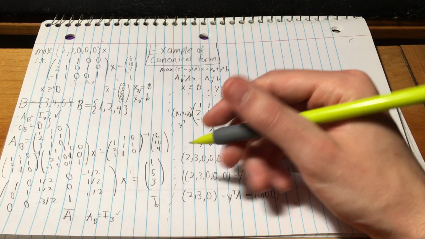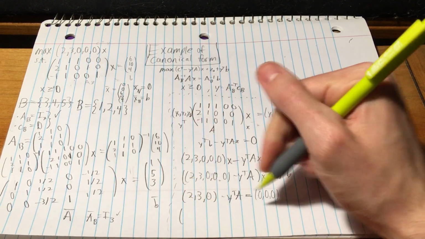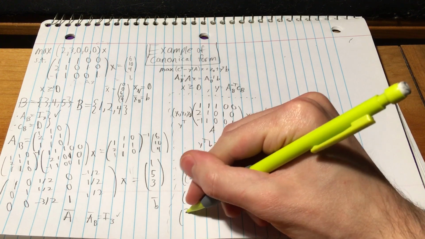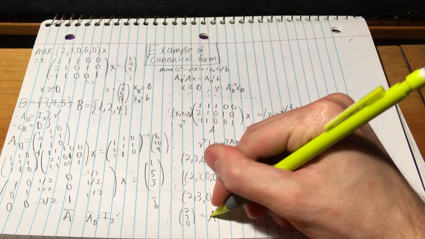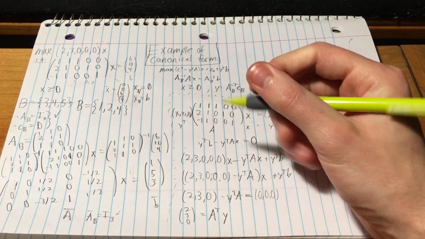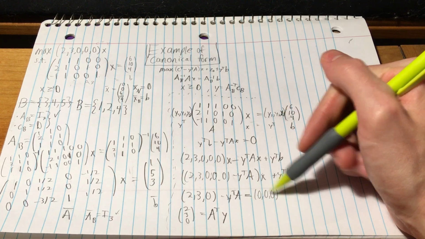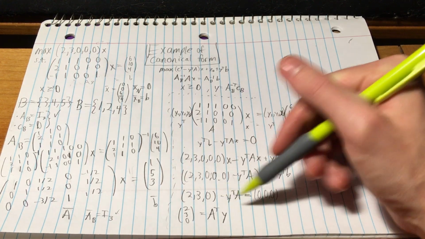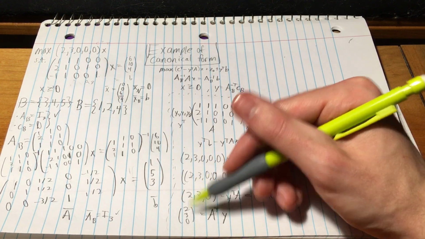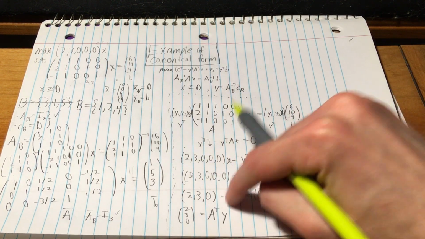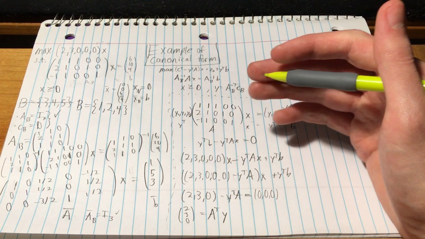What we did is I'm just going to rewrite everything as columns, and so we just moved this to the other side, and so we got 2, 3, 0 equals A transpose y. I did two things. I moved the y transpose A to the right-hand side, where it was just a 0 vector before, and then I transposed both sides. So the row became a column, and when you transpose the product, you flip the order, so it's A transpose y now.